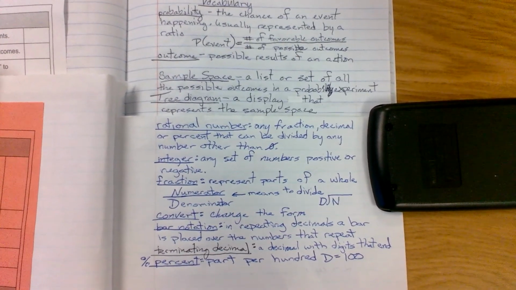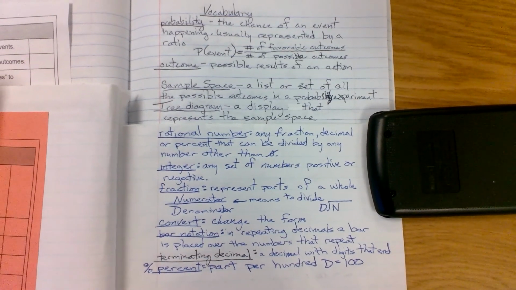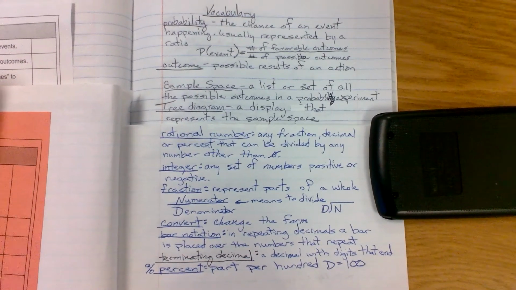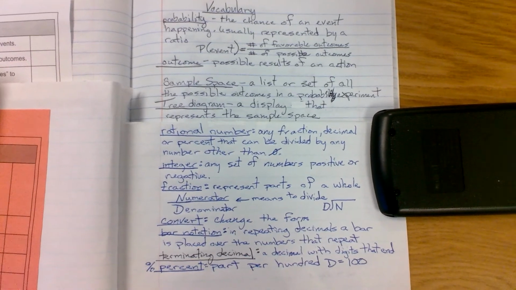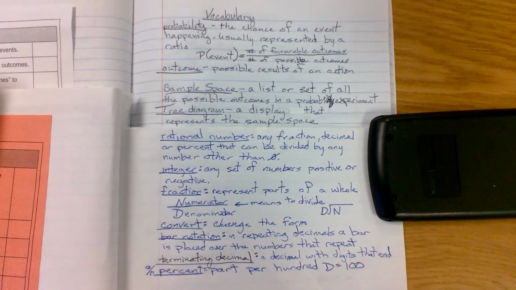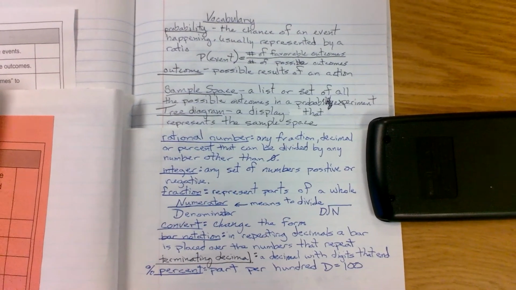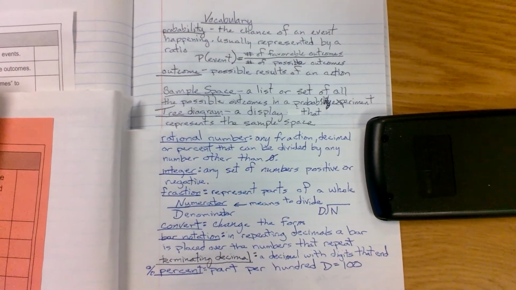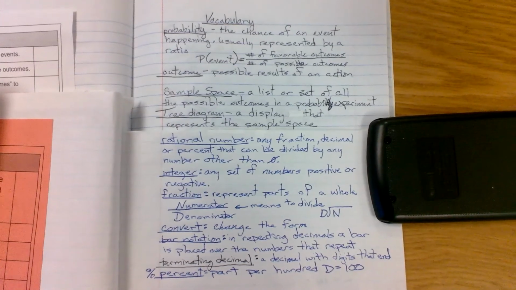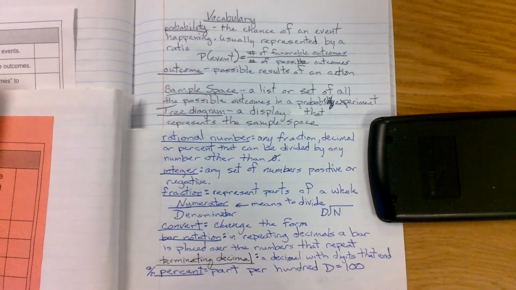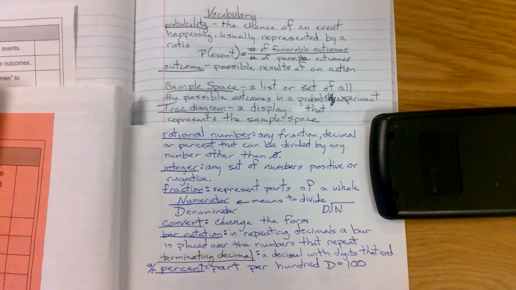Rational number. Now, this is the first one that has to do with converting. So rational numbers are any fraction, decimal, or percent that can be divided by any number other than 0. Okay, so we use a lot of rational numbers. Integer. Integer is a different type of number. It's any set of numbers, positive or negative.